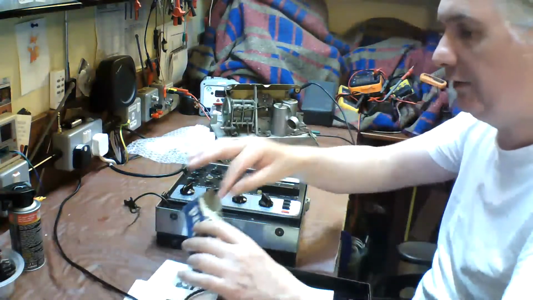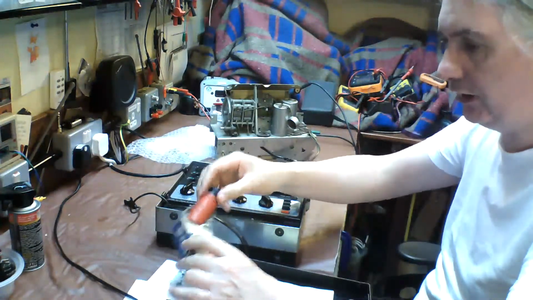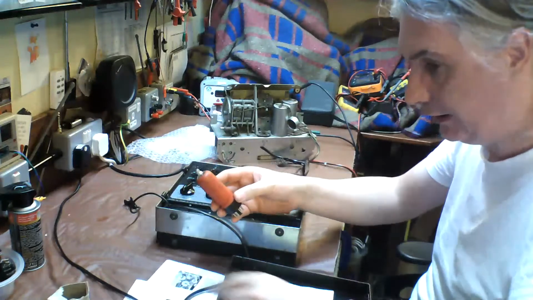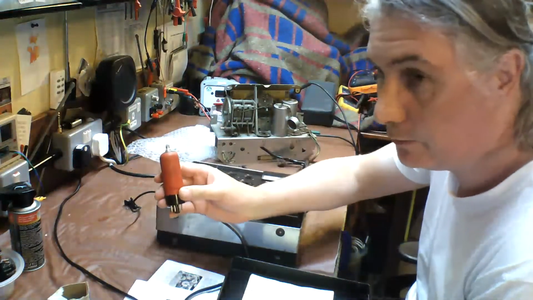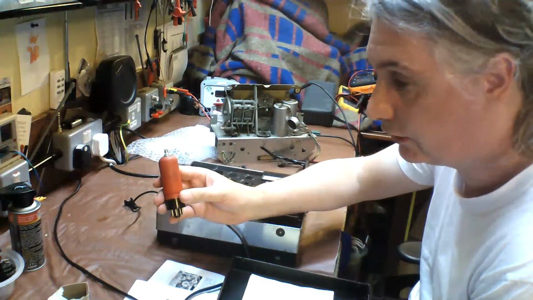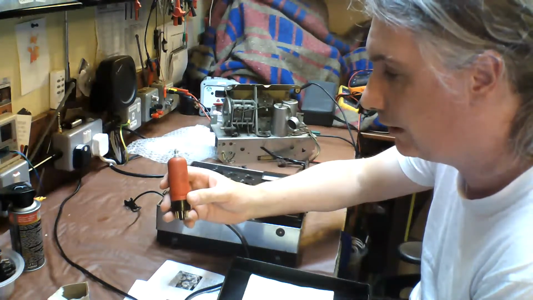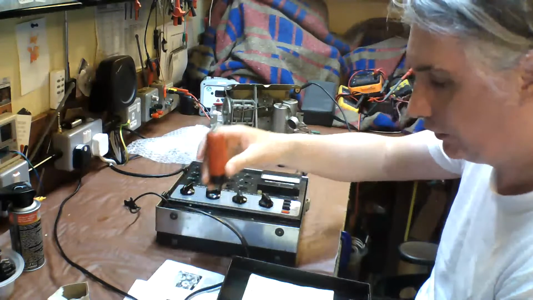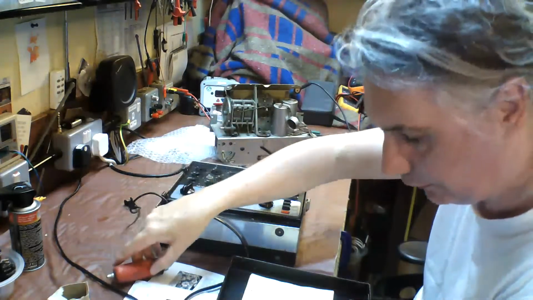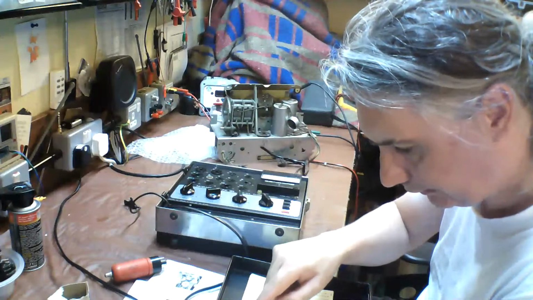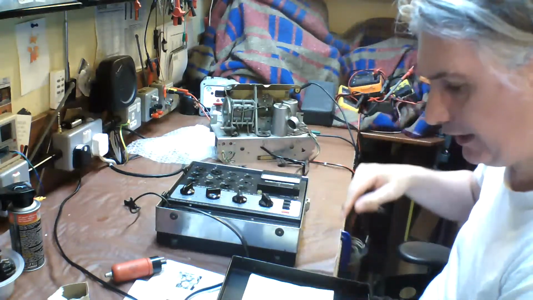So we've got a final valve to test here, which is our DF33. This is a variable mu RF amplifier that I talked about. So this is actually being used as an intermediate frequency amplifier in this set. So DF33 we're looking for. Yep, we have a DF33.